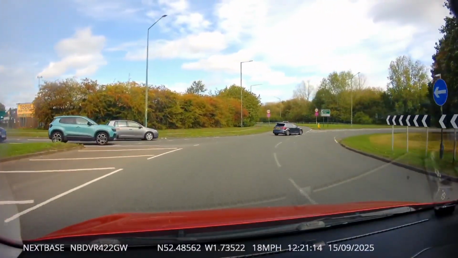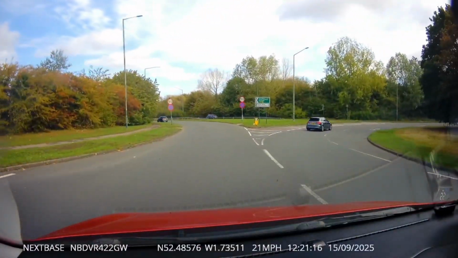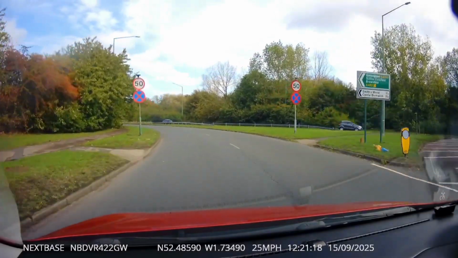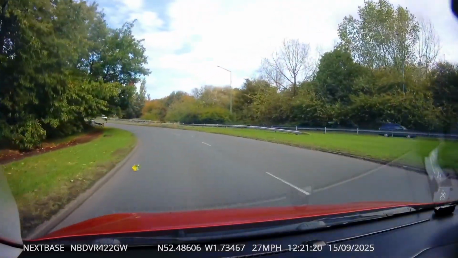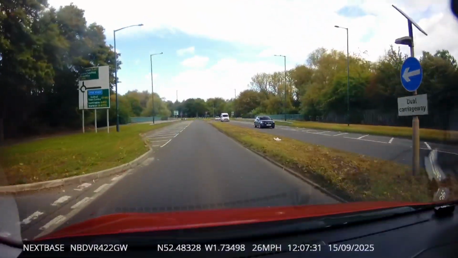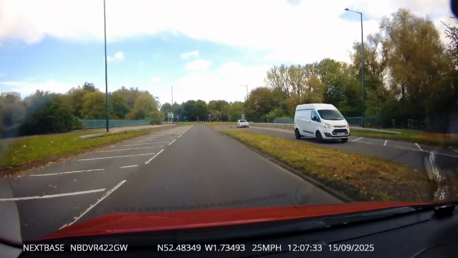What do you notice coming up? Don't start increasing the speed past 30 here. It's not a 50 mph limit until you're past the signs. So just one last time.